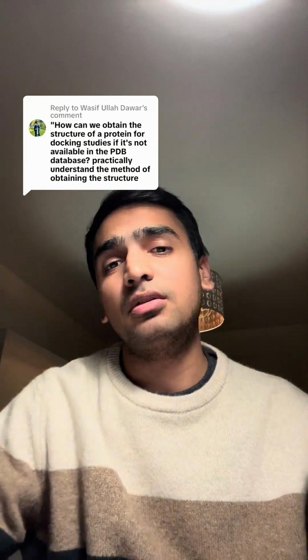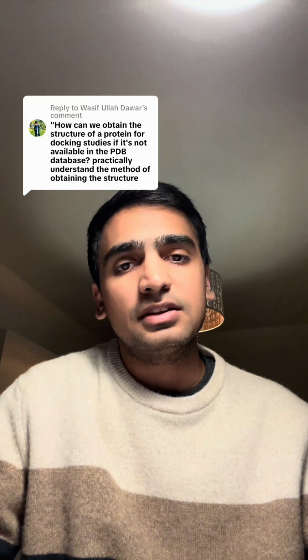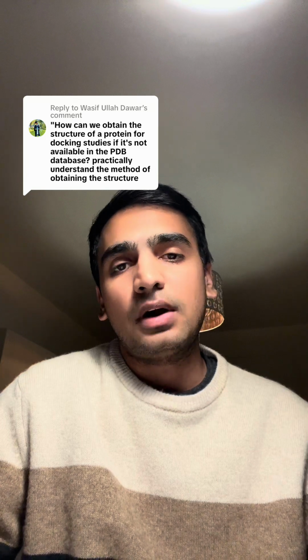Hi, it's one of the most important questions when it comes to computational drug discovery, because you cannot do drug discovery without having a protein in your hands. So there are obviously many different methods to obtain a PDB structure or a protein structure for that matter. If a structure is not experimentally obtained yet through PDB in methods like X-ray or NMR, if that is the case, then you have three options.